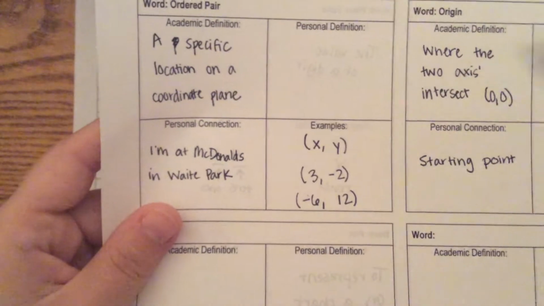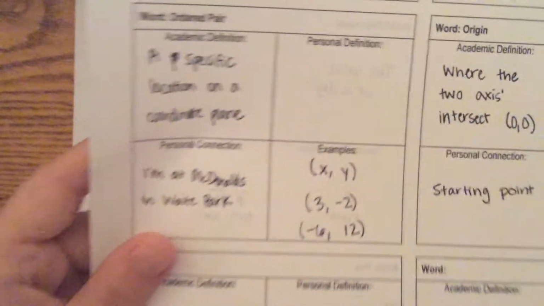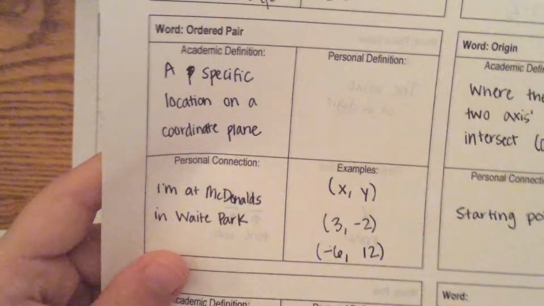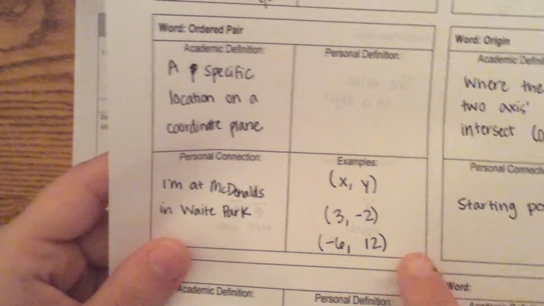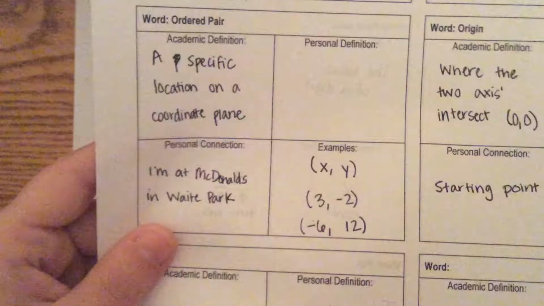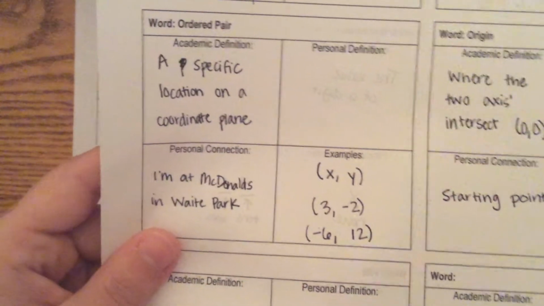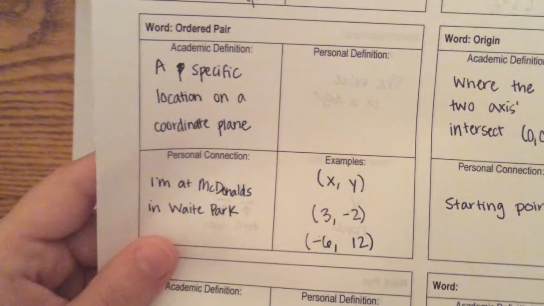Okay, personal connection. I'm at McDonald's in Waite Park. If I say that, most of you know exactly which McDonald's I'm at. Okay, so these ordered pairs give me an exact location, similar to where if I say I'm at McDonald's in Waite Park, lots of you know what I mean by that.